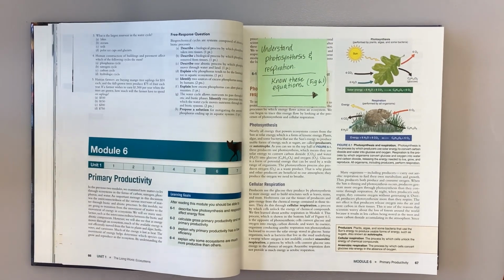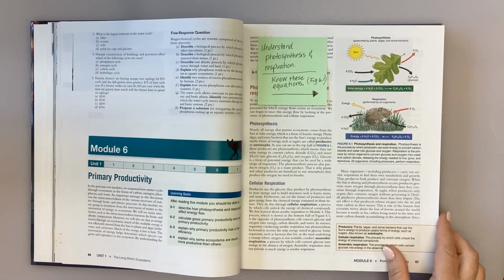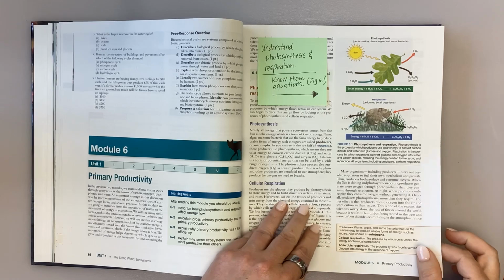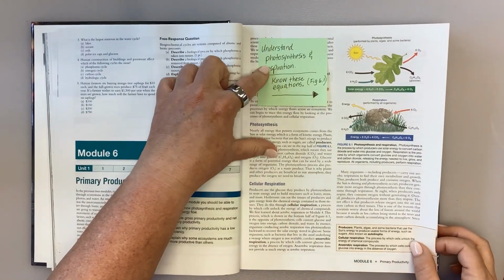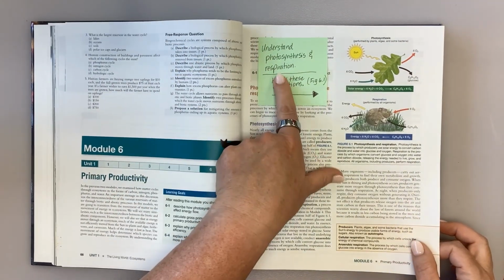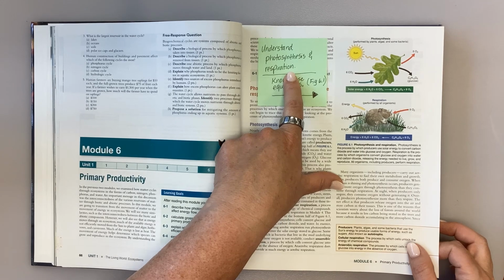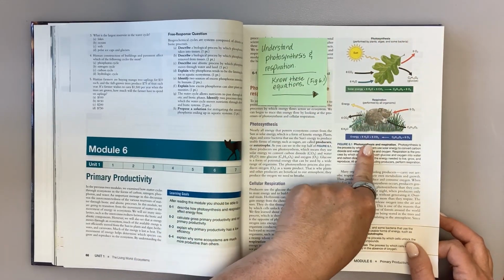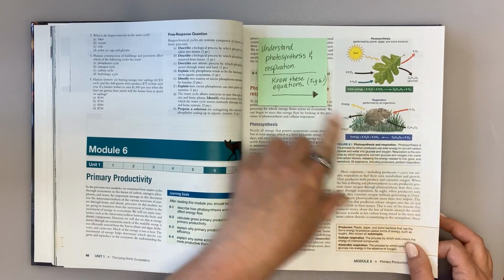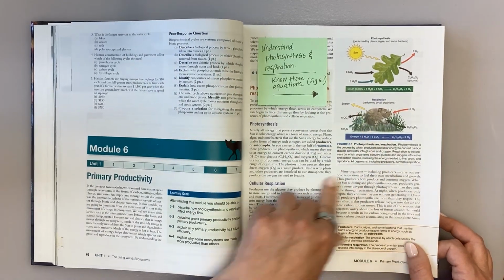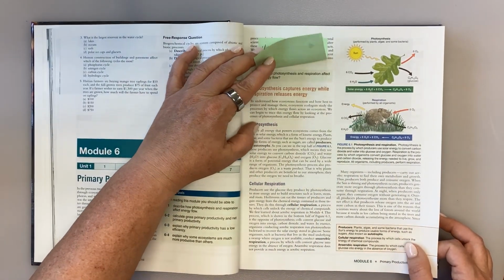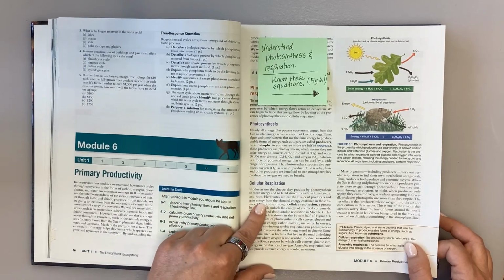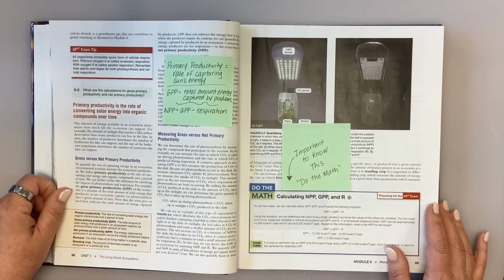All right, let's go ahead and talk about primary productivity in Module 6. So again, you need to understand photosynthesis and respiration. Oh, and I think I said back in Module 4 that you need to know the equations for photosynthesis and respiration. Here they are. Make sure that you understand those equations. But primary productivity is going to involve photosynthesis and cellular respiration. So we're going to be talking about each of these terms.